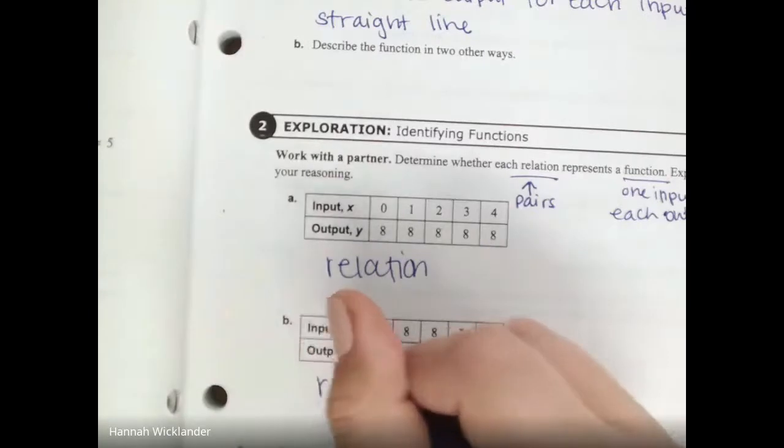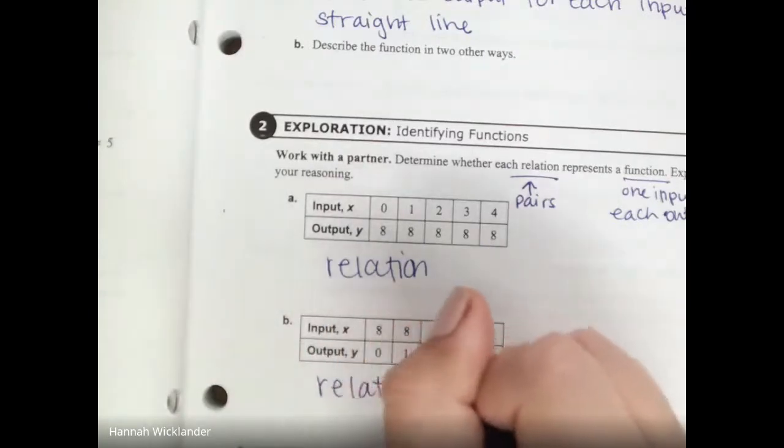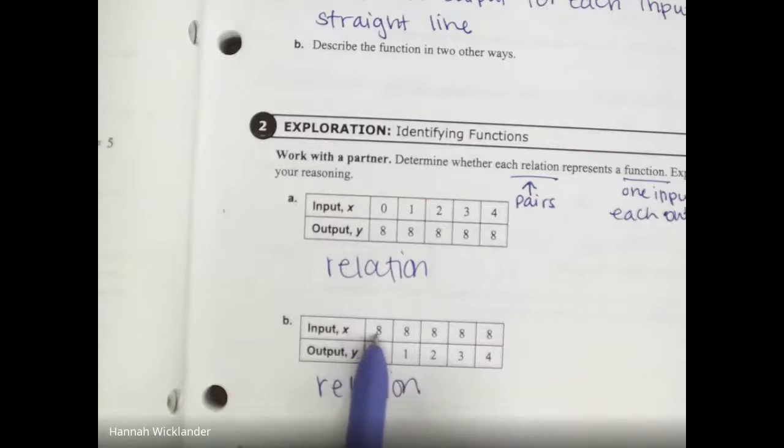It's a relation as well, because this input has multiple outputs.